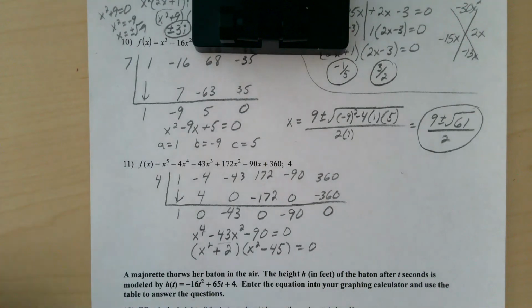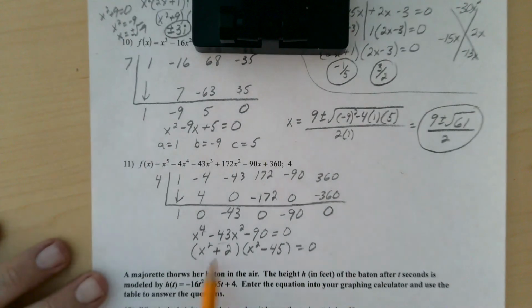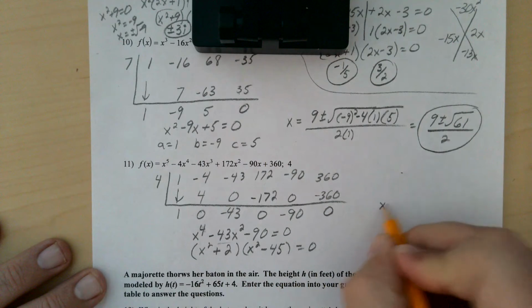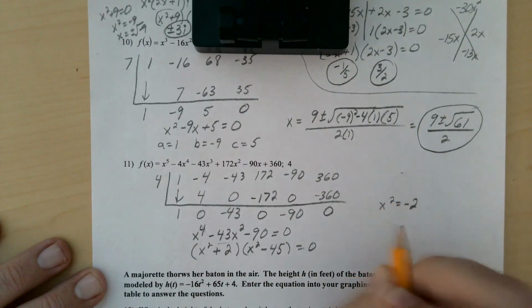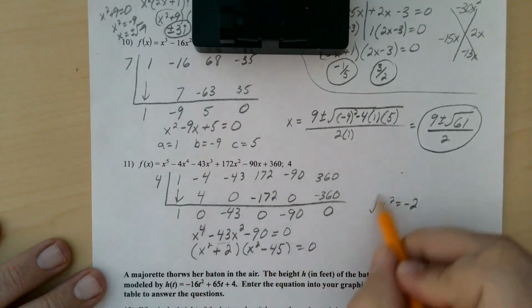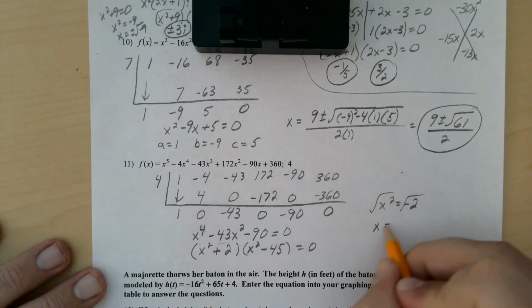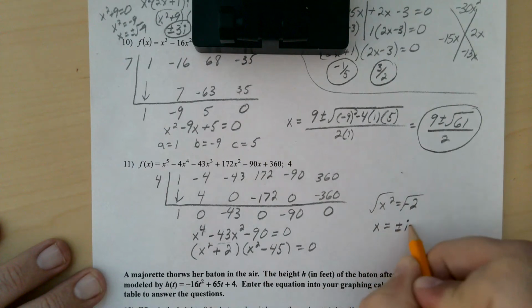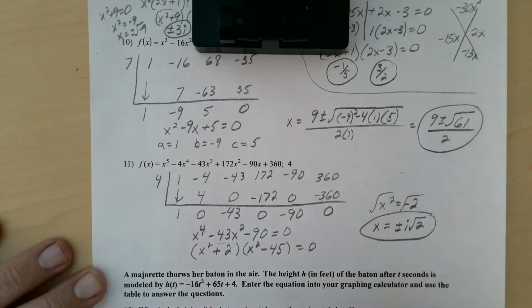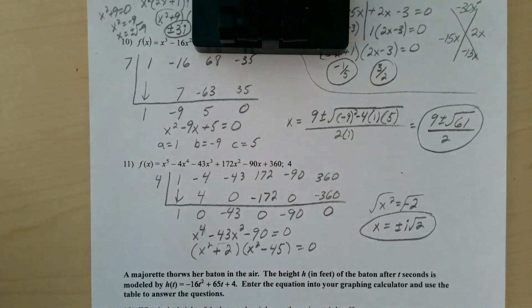So then the last thing we need to do is now figure out the zeros. I can kind of do this in my head. I know it's going to be imaginary because I have to subtract the 2, so I'll show it over here. I'm going to subtract the 2 and take the square root. So that's going to result in plus or minus i root 2. Okay, that's 2 of your zeros.